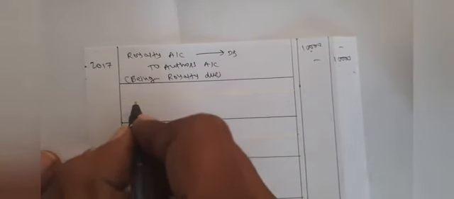Now the second entry, for what? Just imagine it is for cash paid. So what is the entry?